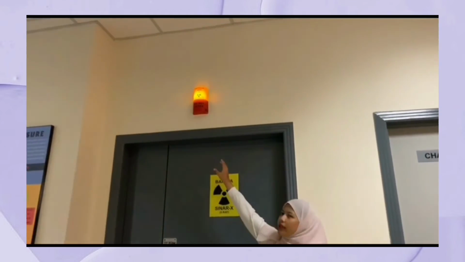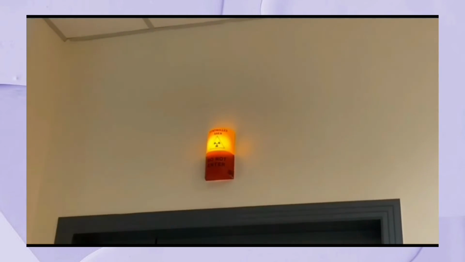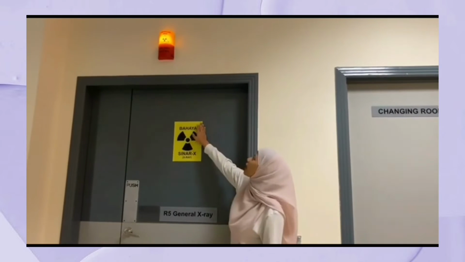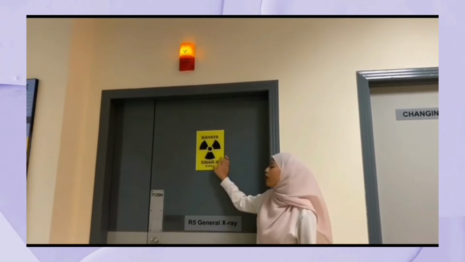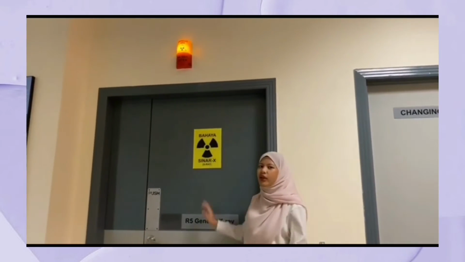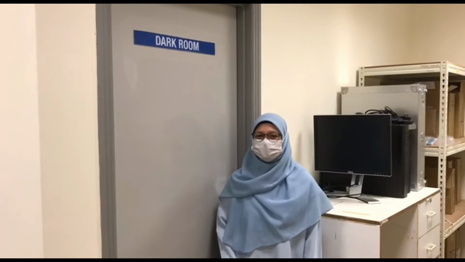Alright. Okay, when the patient is exposed to radiation, this light will turn on. These are the warning signs. They are used as a precaution for the patient and radiographer. Next, let's go into the darkroom.